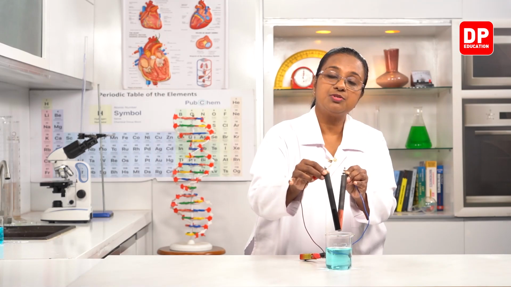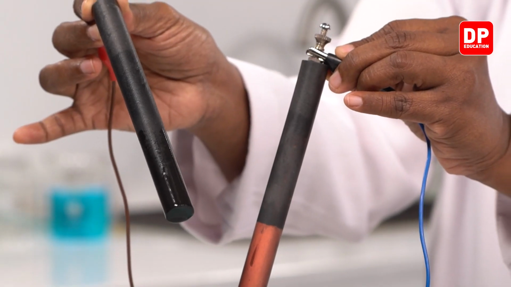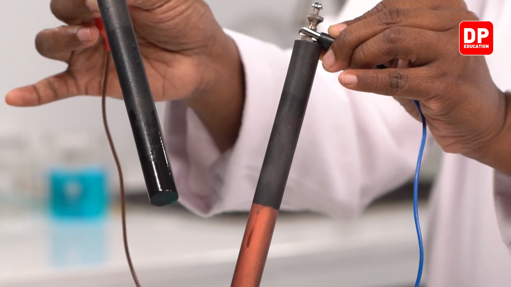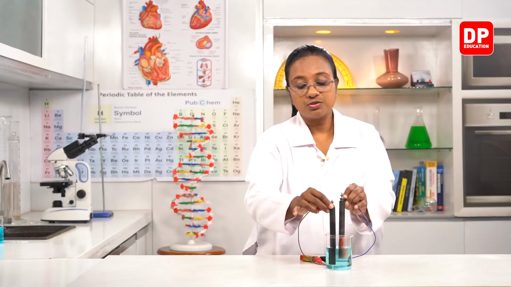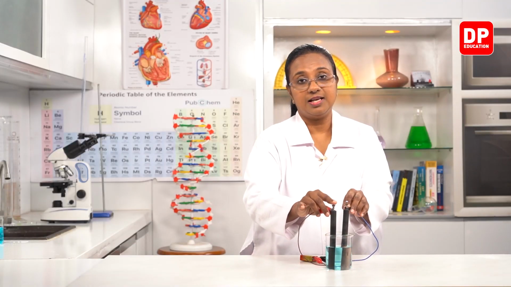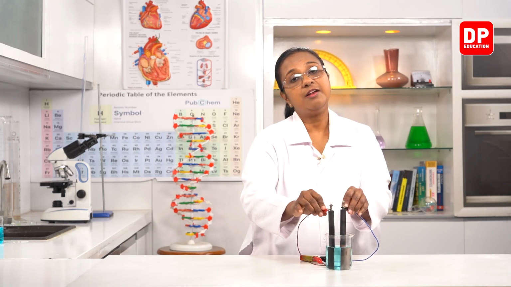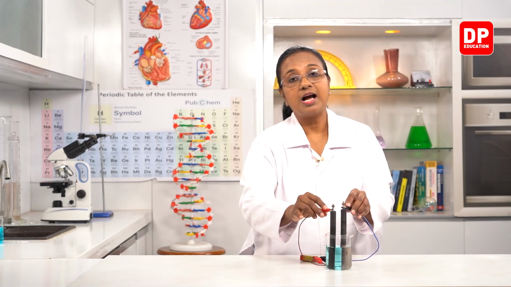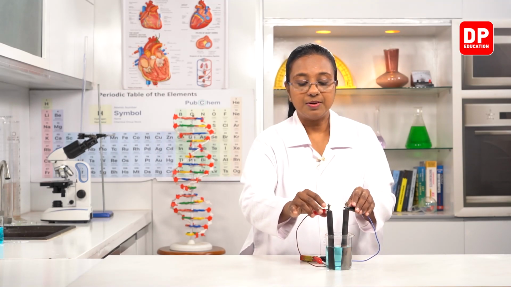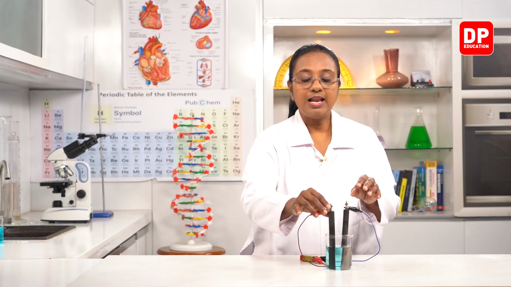At the same time, you saw the evolving of gas bubbles near the positive electrode, that is the anode. And also you saw the color decrease. Blue color of copper sulfate decreases with time and finally it will become colorless. So that is what happens when we carry out electrolysis.